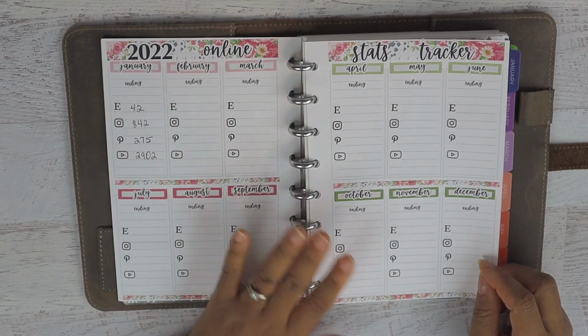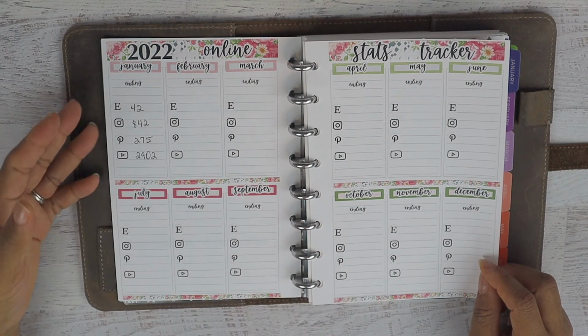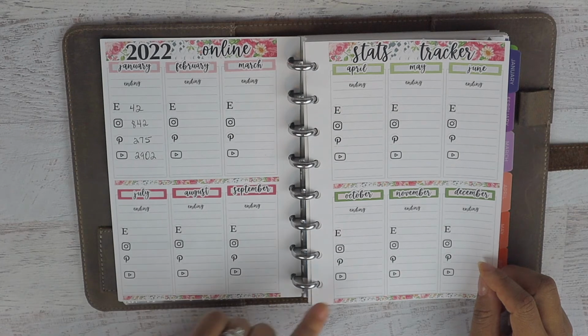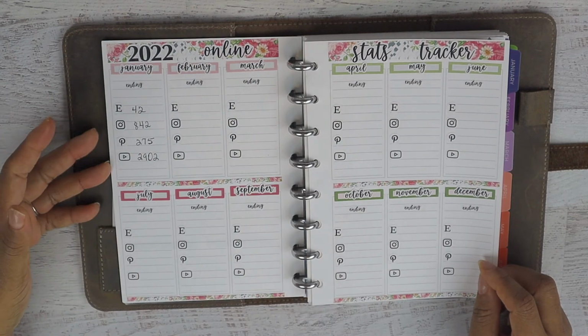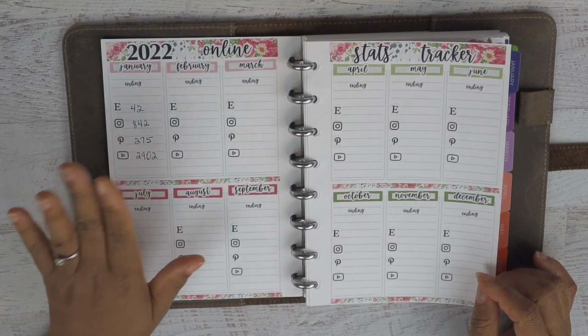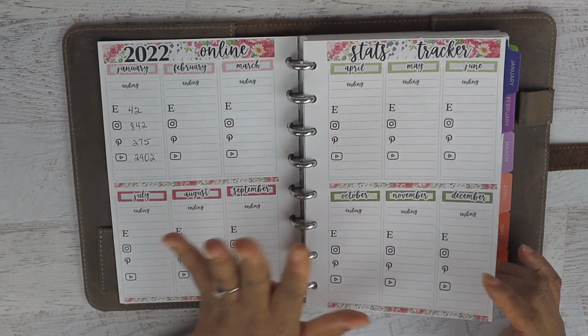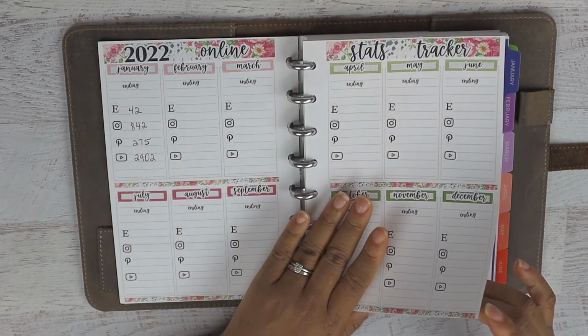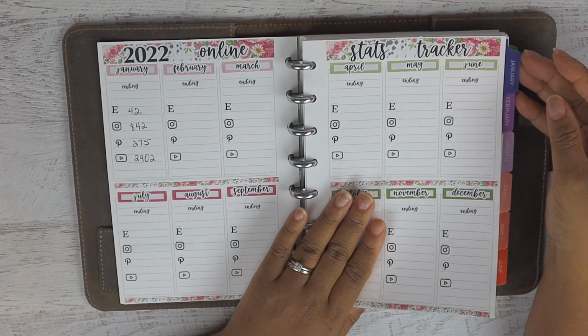And this is part of the annual kit that's in my Etsy shop as well. These social media icons, I have those in the shop too. But I just wanted to share with you all that I have filled it in for the first month. And I'm gravitating towards this particular setup versus the other setup.